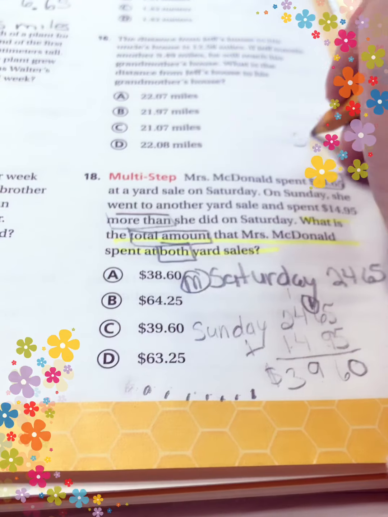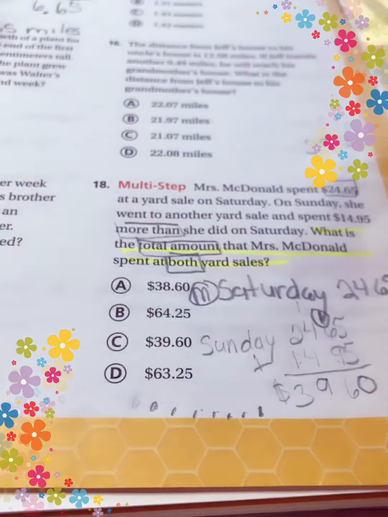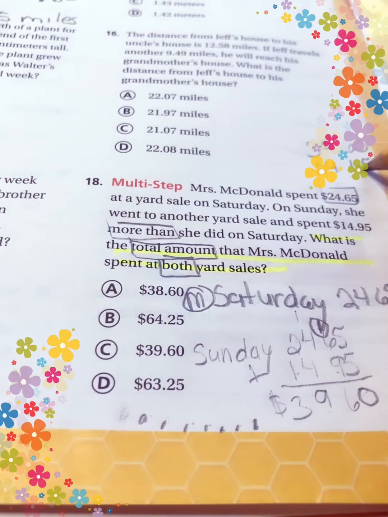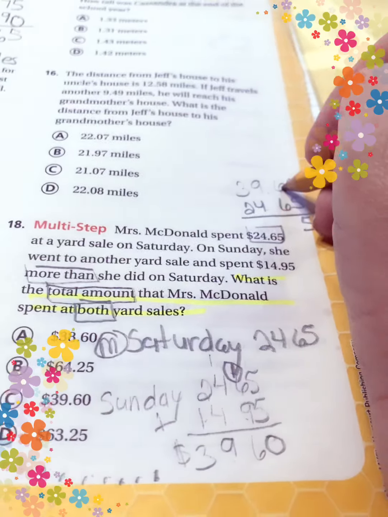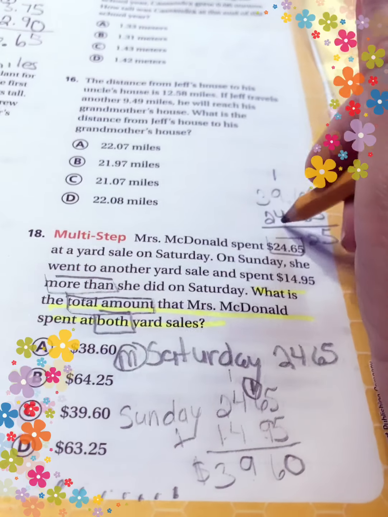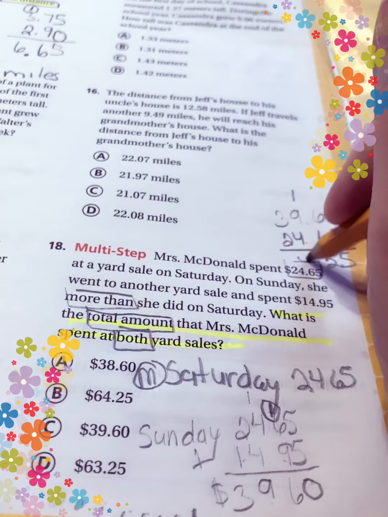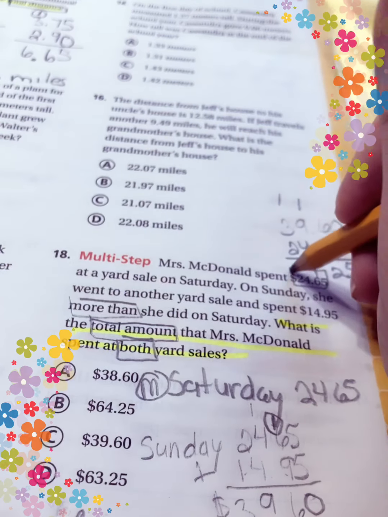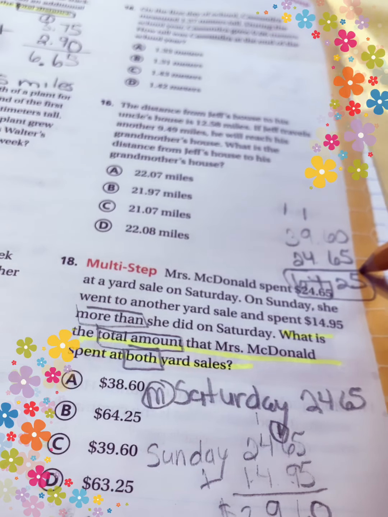So we have $39.60, and we have $24.65. 0 plus 5 is 5. Oops, 6 plus 6 is 12. Carry your 1. 1 plus 9 is 10, plus 4 is 14. I'm going to carry 1, that's 3, 4, 5, and 6. So I have 64.25.